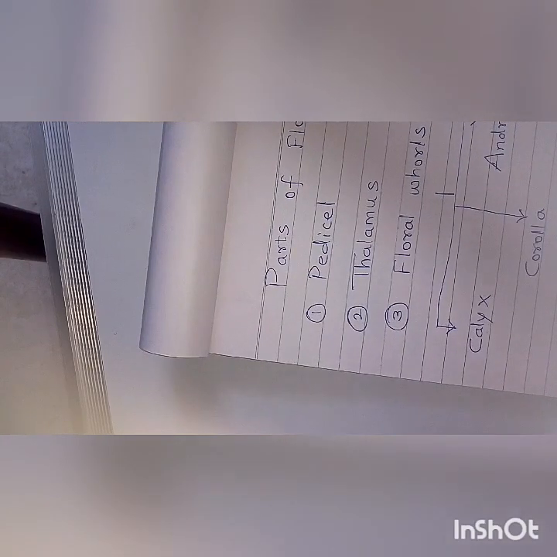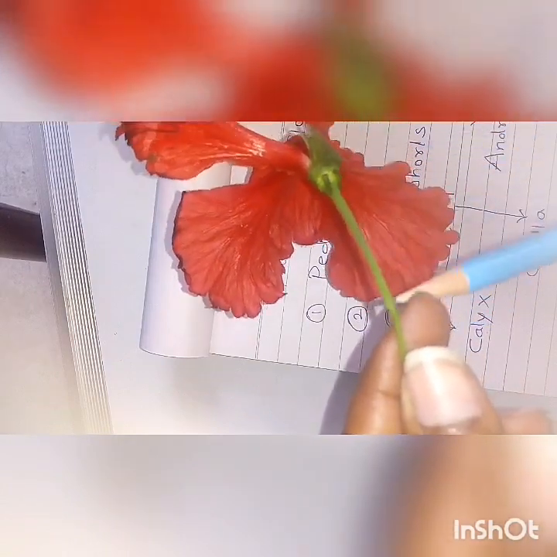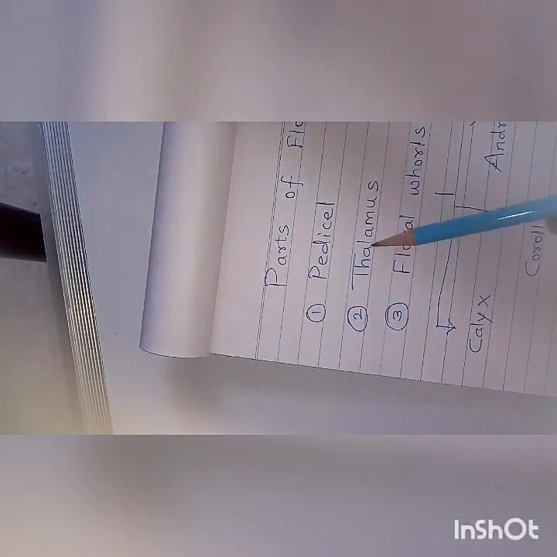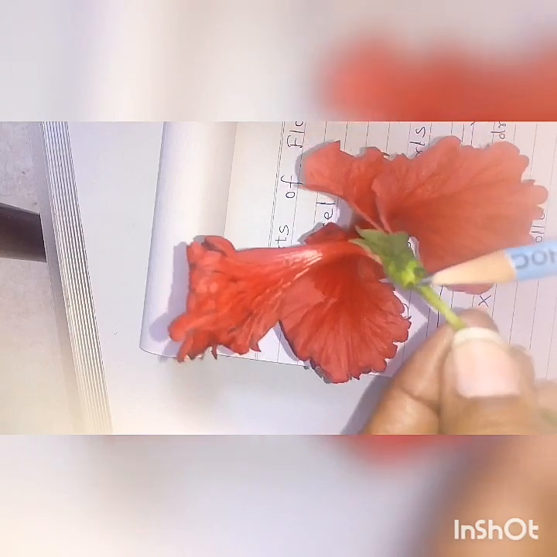I'll show you directly in the flower. This is pedicel. The second part is called as thalamus. The point where pedicel ends, that is this part, the conical part of the pedicel, it is called as thalamus, and on this thalamus are arranged all the floral whorls.